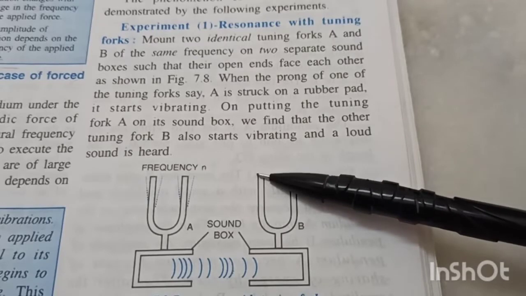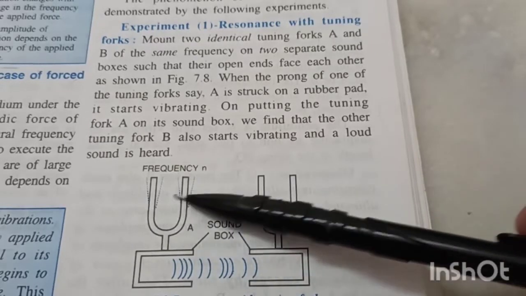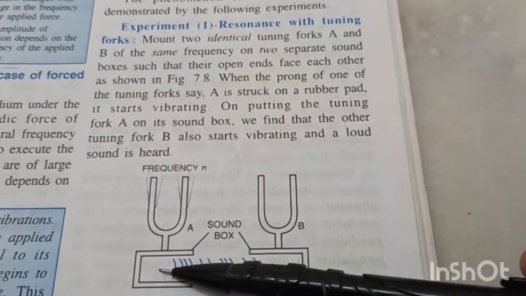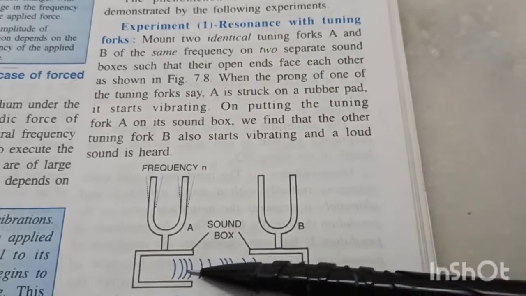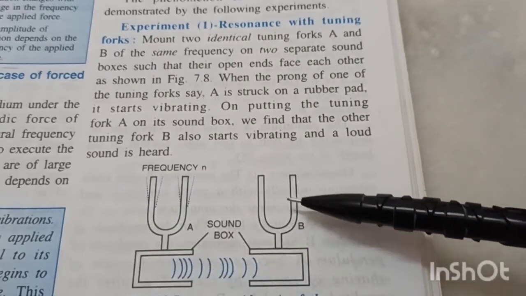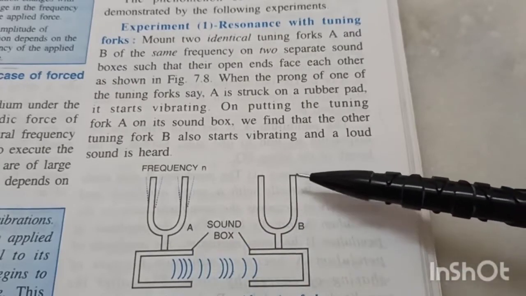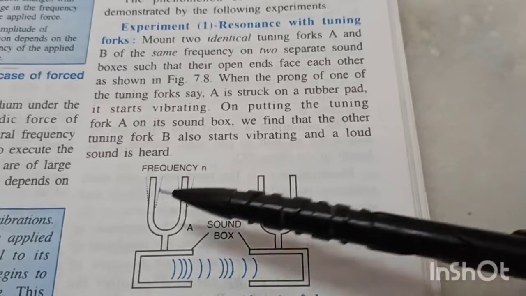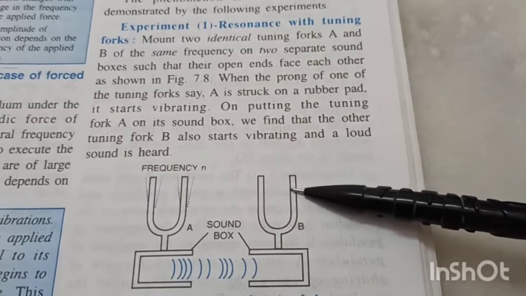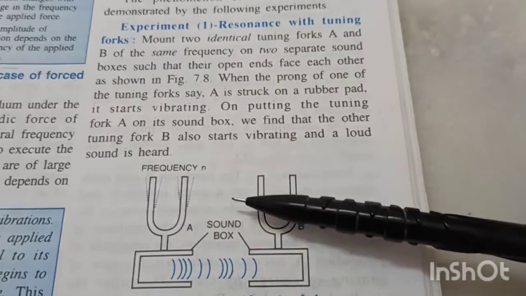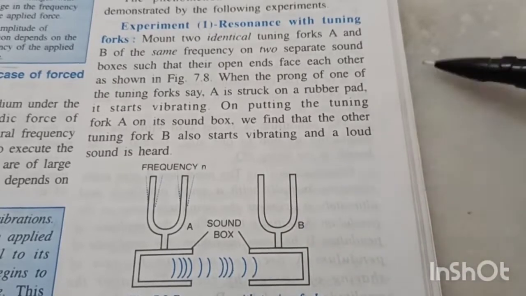Suppose we have a tuning fork A. We set it in vibration with its natural frequency. We keep it on a sound box which is facing another sound box. So the vibrational energy can be transferred with the help of air. And you will notice that this tuning fork, even though it is not in contact with it at all, also starts vibrating. In fact, it will start vibrating at the same frequency as this one, because both of them have the same natural frequency. And a very loud sound will be heard because the frequencies match and the amplitude of vibration is maximum. This is an example of resonance.